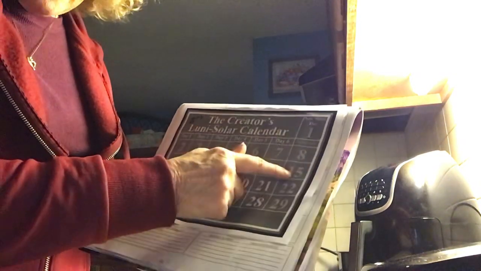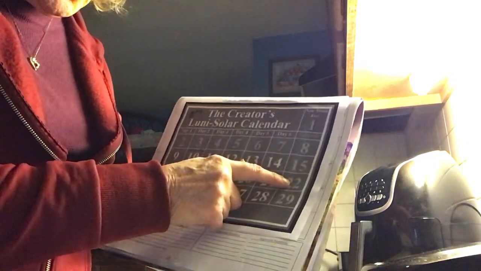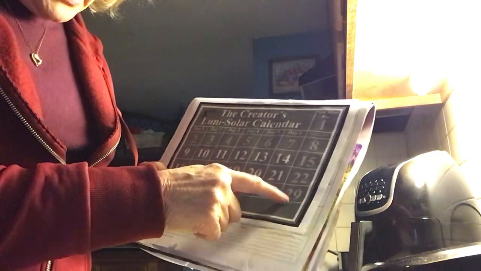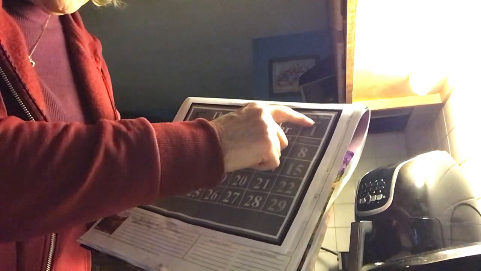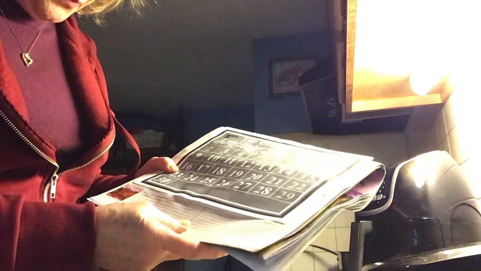That's the full moon. It's large, and it starts to get smaller again, the half moon waning, and then the black moon. Sometimes it's a 30th day, and this is the very first bit of light that you see on the new moon. And that's how you work that.